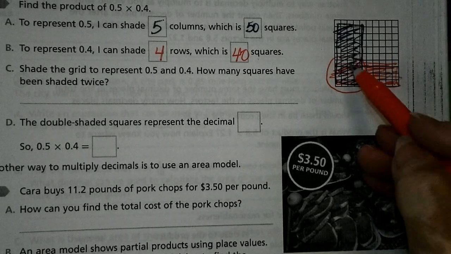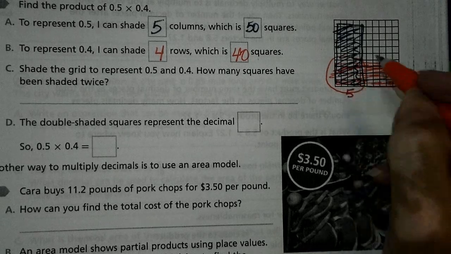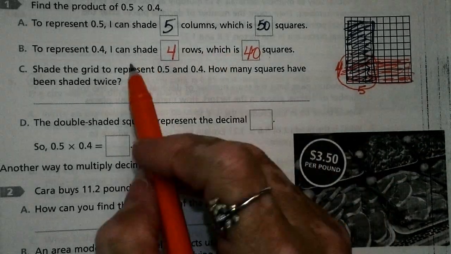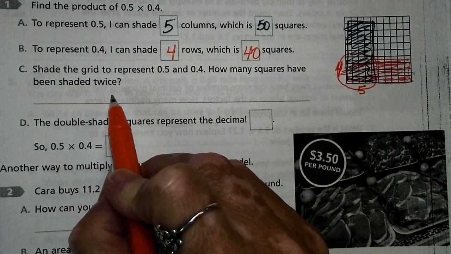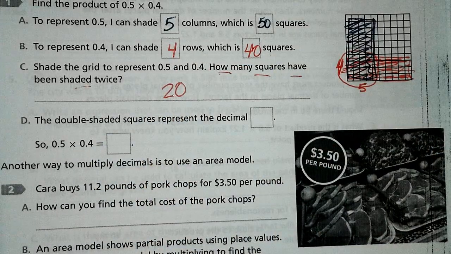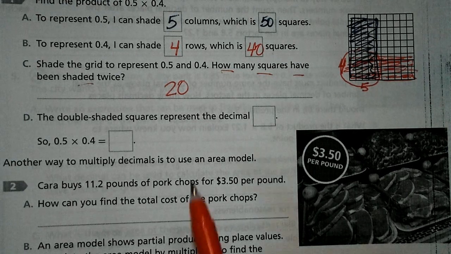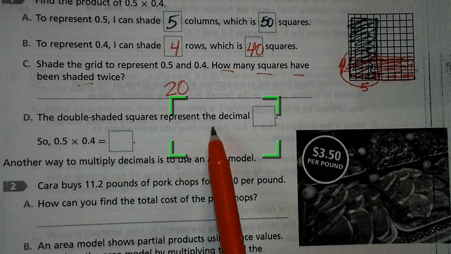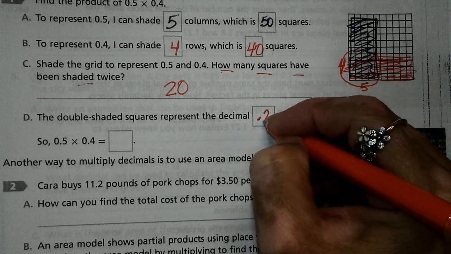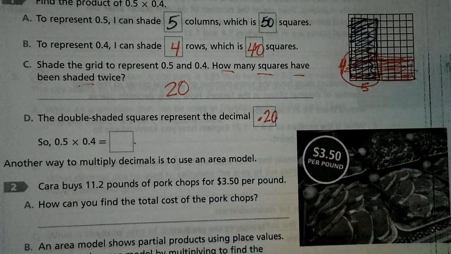Okay, so that means I have 1, 2, 3, 4, 5 this way, right? And I have 4 this way. So my double shade is how many squares? 20. Okay, so that is what they both have in common. So it says the double shaded square represents the decimal 0.2, or we could say 0.20.